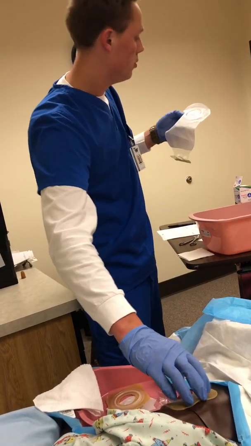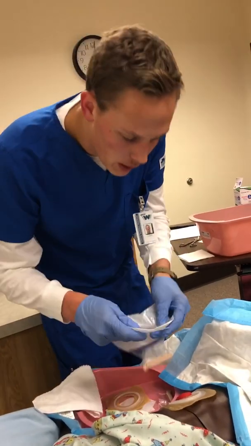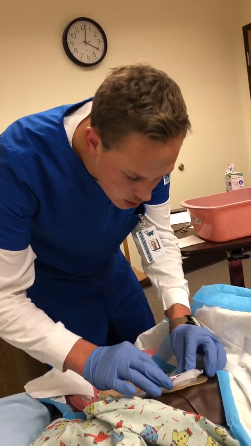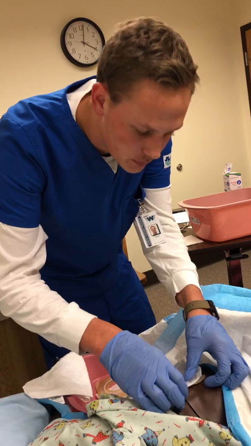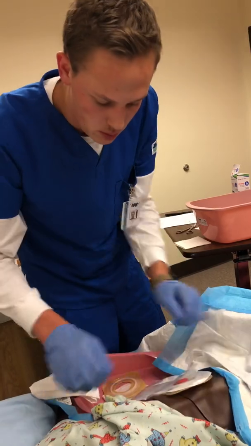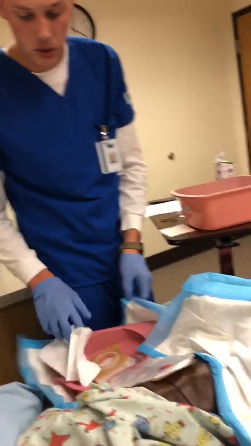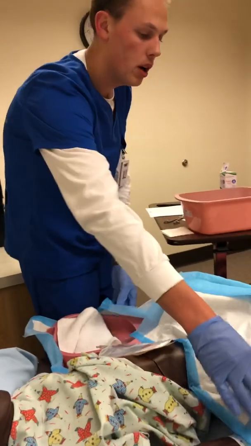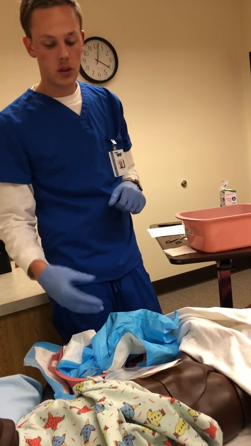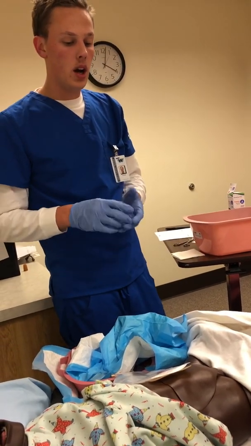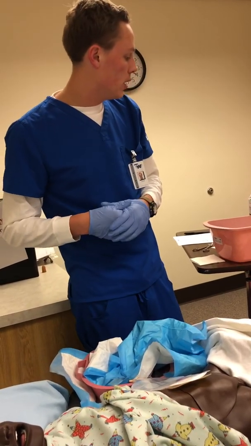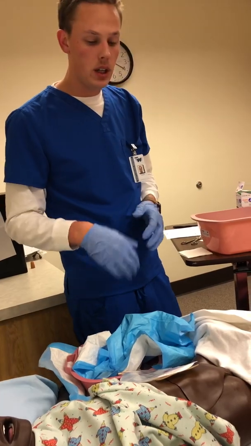And then with the new bag is when you will really put a push on it, just making sure it's sealed all the way around. And then I would discard the old bag and pouch per facility policy. When I took the old one off, I would have changed gloves and then redone hand hygiene and then put on new gloves and then cleaned the stoma and then put on the clean ostomy bag.